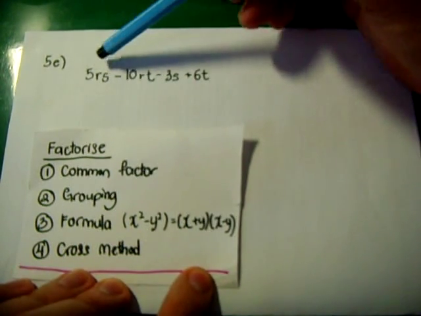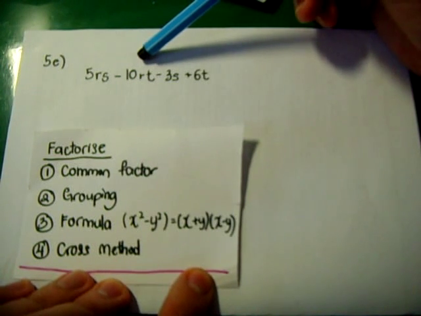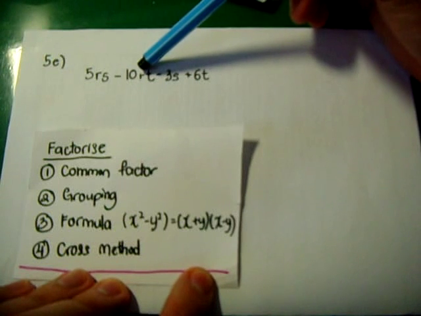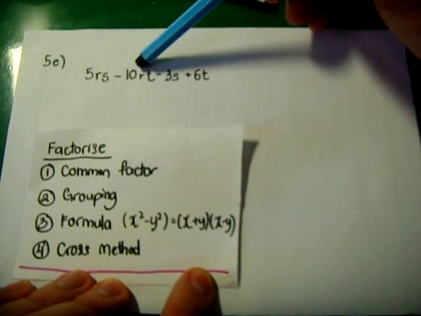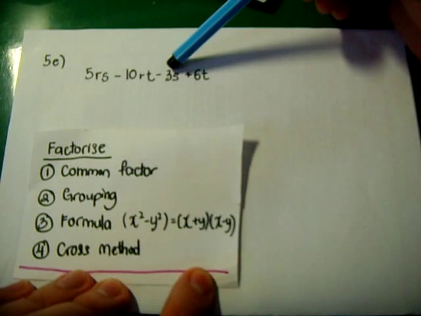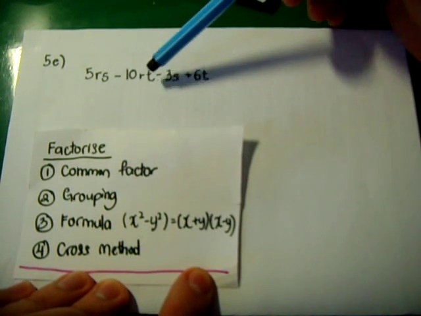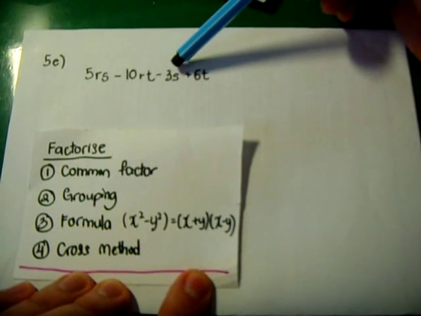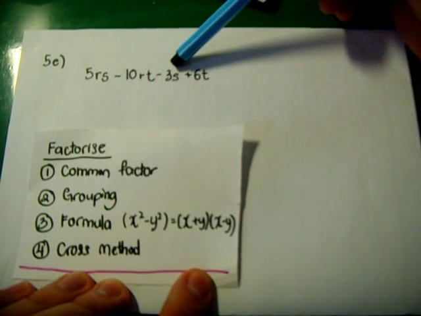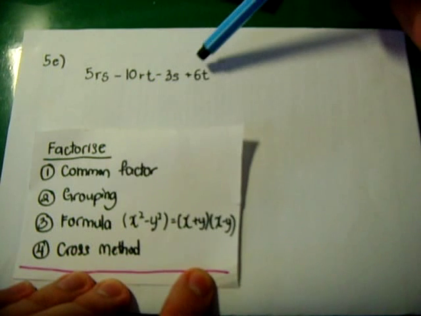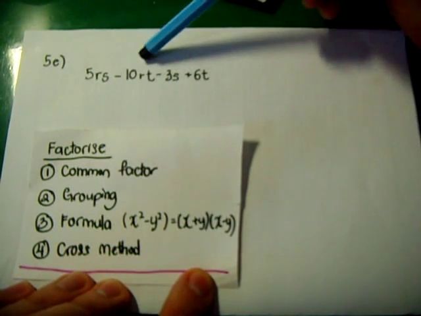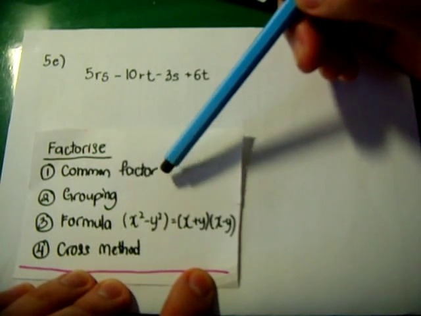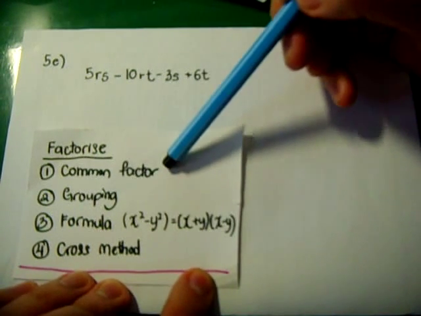5rs minus 10rt. Yes, I have 5 as a common factor and r as a common factor, so I have 5r as a common factor. But 3s, then I'm stuck here because 3 cannot divide by 5, and here I don't have any r, so 5r is not a common factor with this one. Therefore, I don't even need to check this one. Among the 4 terms there are no common factors, so I cannot use the first step. Let's look at the next step.